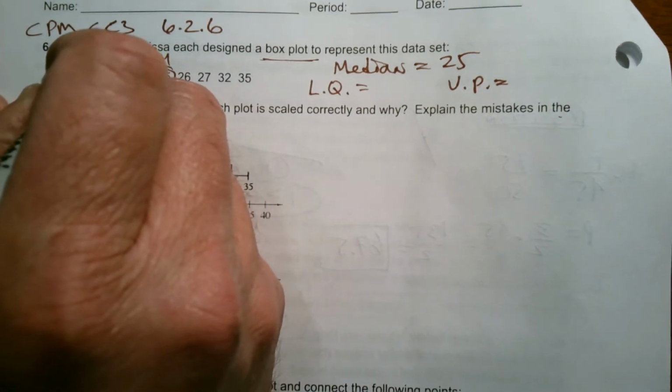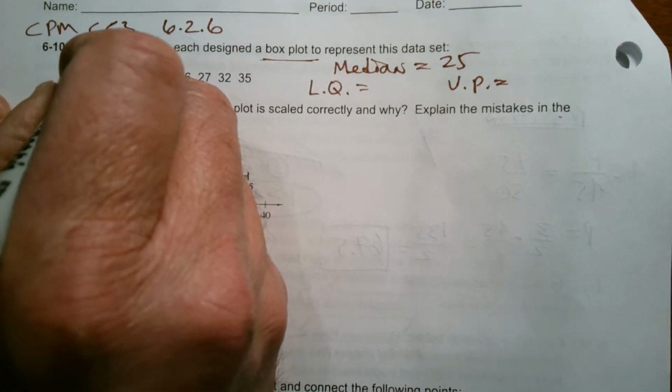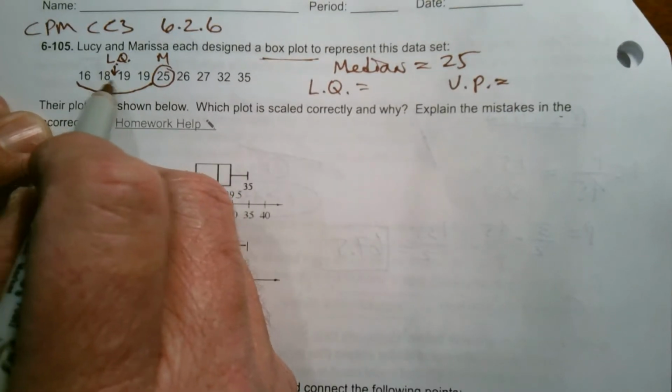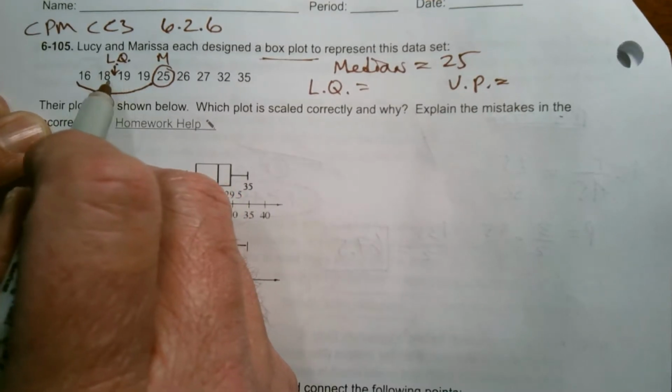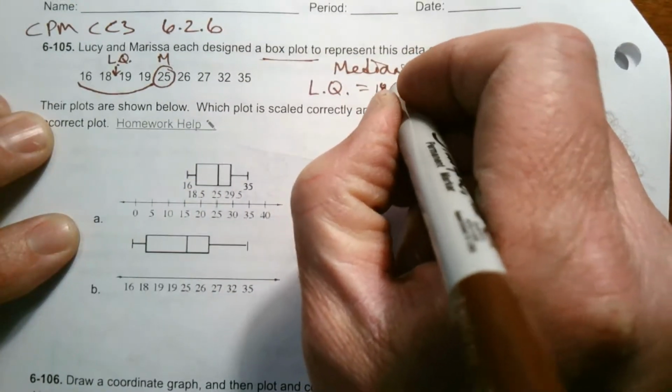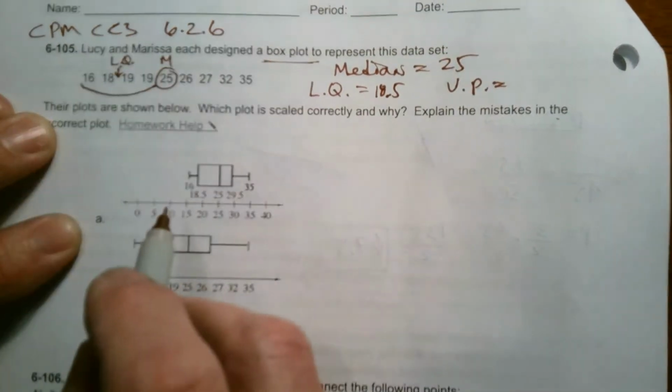The lower quartile is going to be right here, in between those two. If there are two pieces in the middle and no single number, you have to find the average of those two. You add them up and divide by 2, or find the center of 18 and 19, and the center is 18.5. So that's the lower quartile.